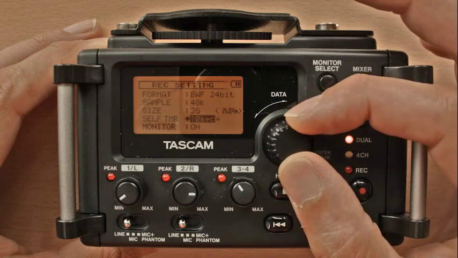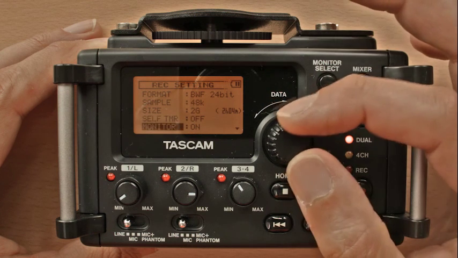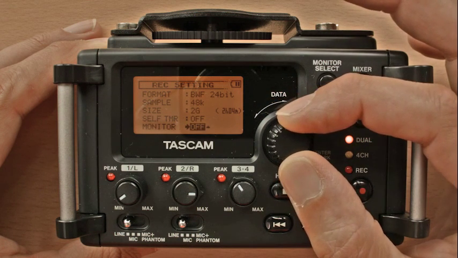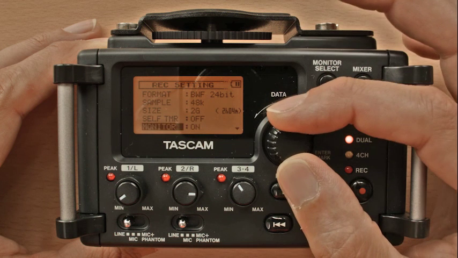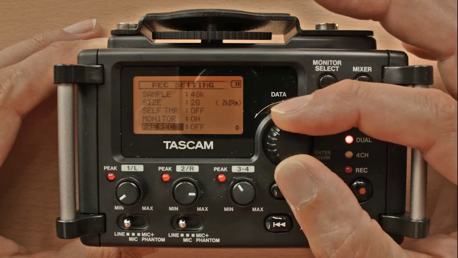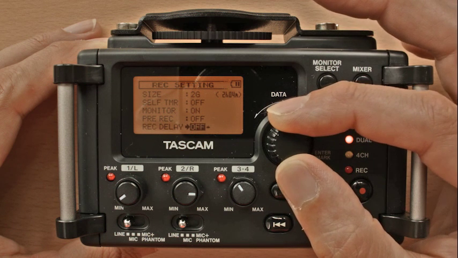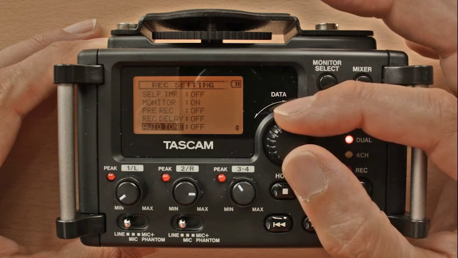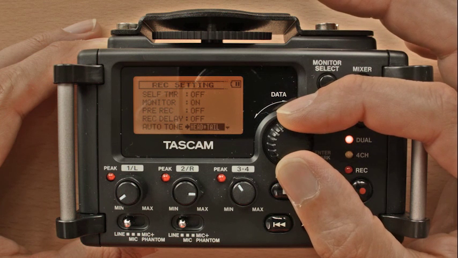Self-timer. This is just like a camera's self-timer. Be sure monitor is set to on so you can hear your inputs without having to go into record standby. With the pre-record function active, the DR-60, when in record standby, will record up to 2 seconds of the signal input before the record button is pressed.